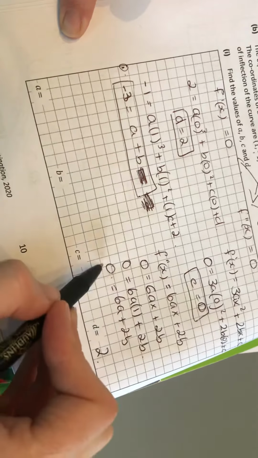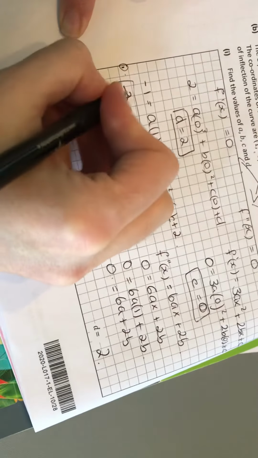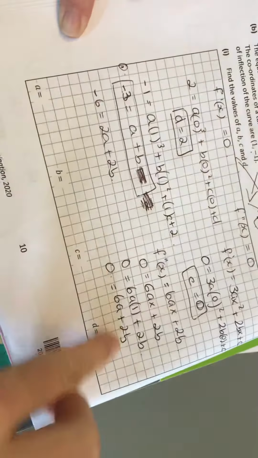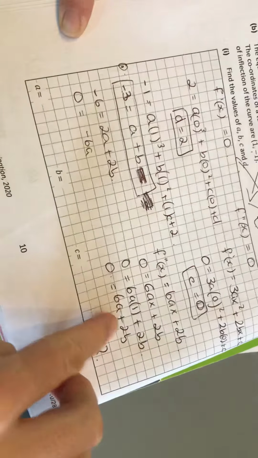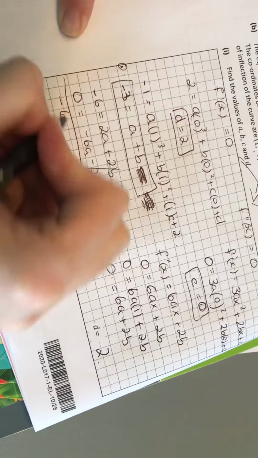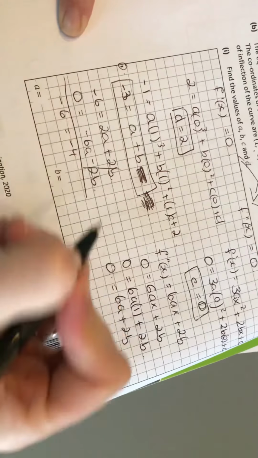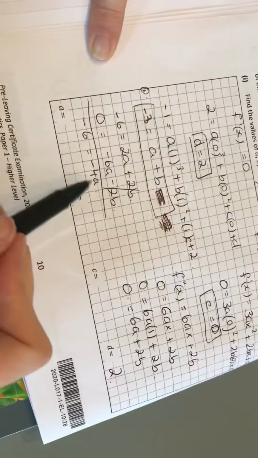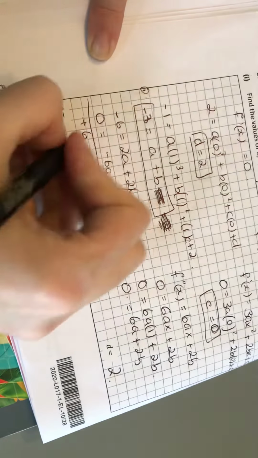I'm going to multiply this by a minus and this by a 2. So if I take this one, multiplying it by 2, that's minus 6 is equal to 2a plus 2b. And I'm multiplying this by a minus. That is 0 is equal to minus 6a minus 2b. And that's minus 6 is equal to minus 4a. So I'm going to change those to pluses. And a is equal to 3 over 2.